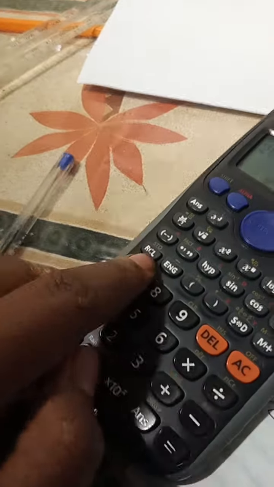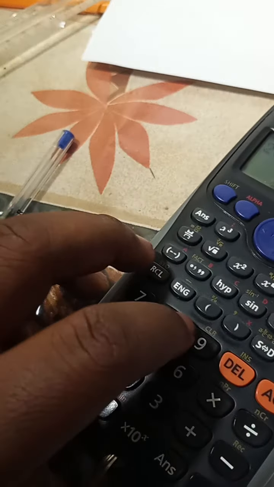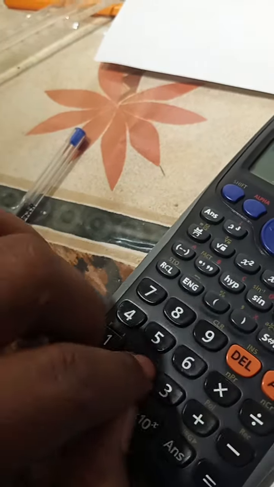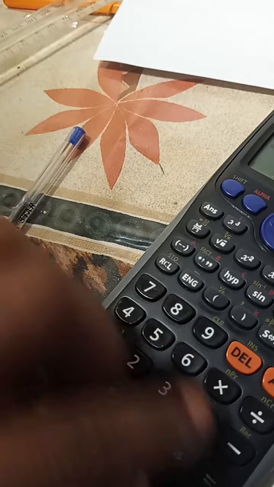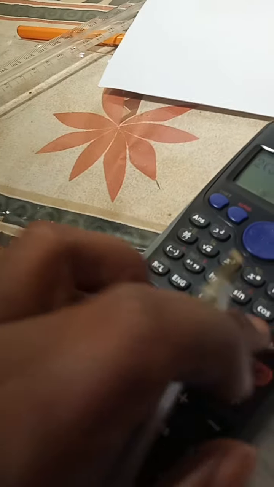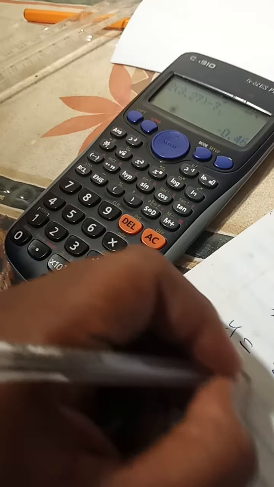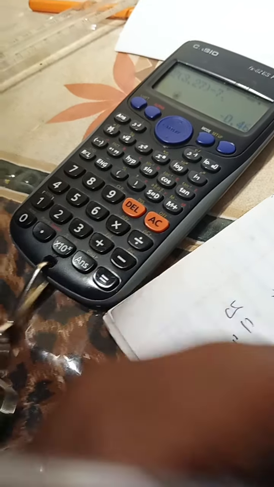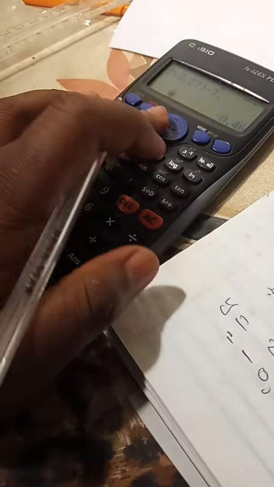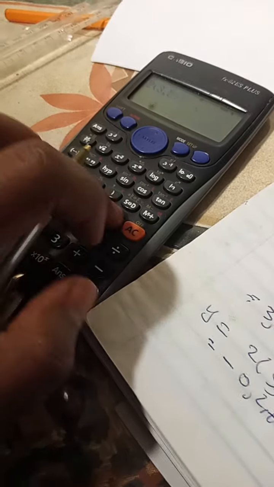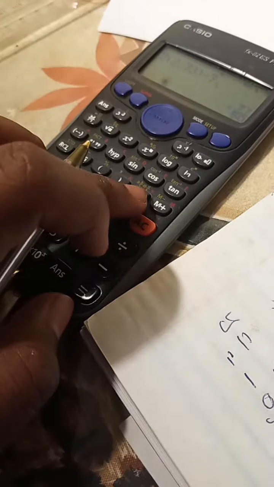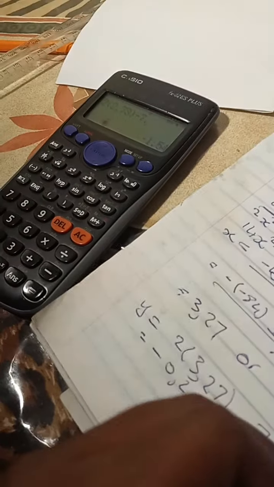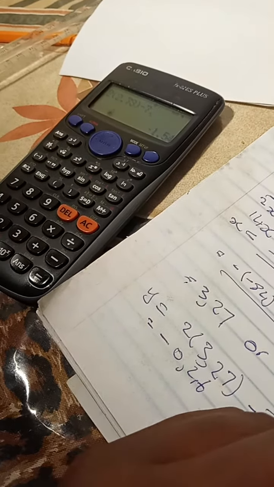We have 2 into 3,27 minus 7. That's our first y, which is negative 0,46. Or we place our second x, which is 2,73. That's negative 1,54.